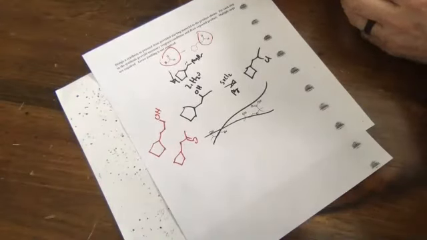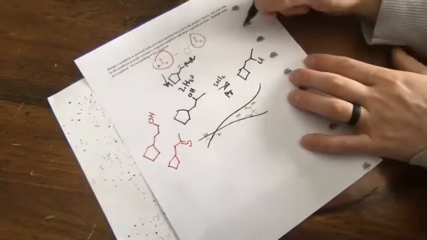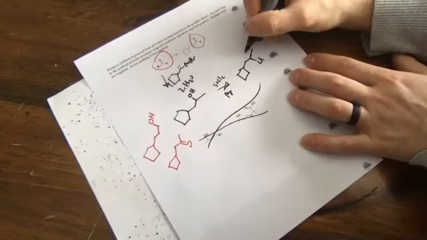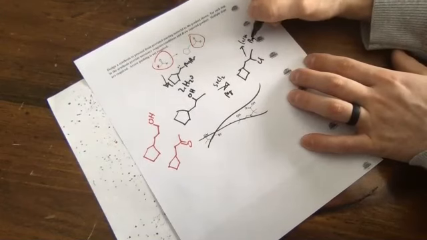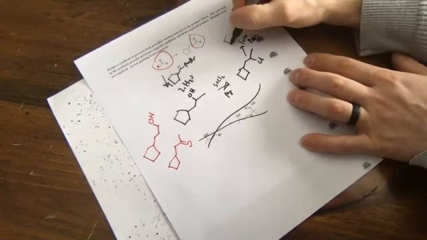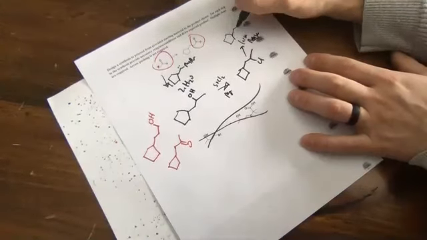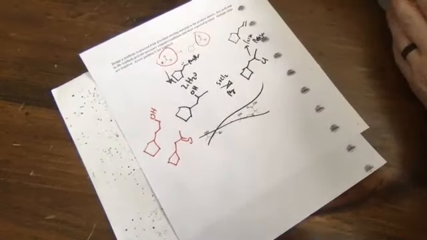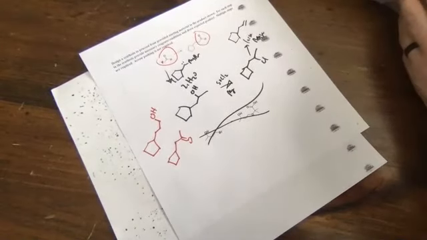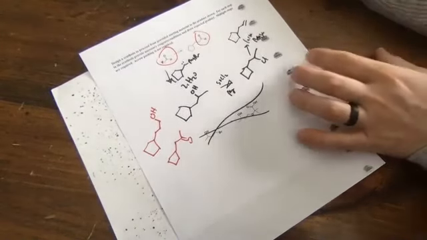From the chlorine, a large base can get me to here. And then now we're just doing our BH3THF followed by oxidation.